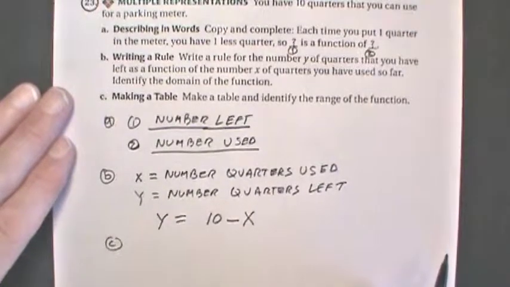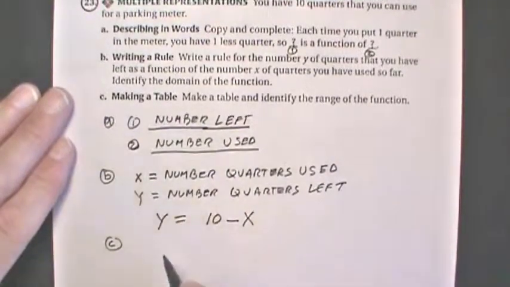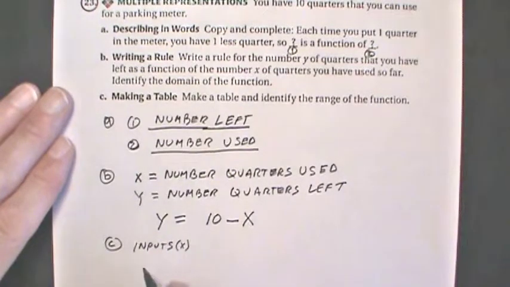they want us to make a table and identify the range. Let's create a table here, inputs, outputs.